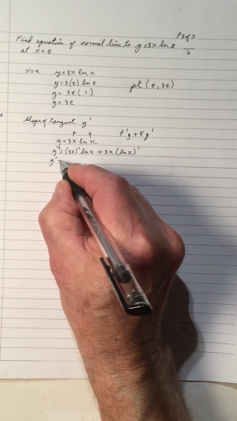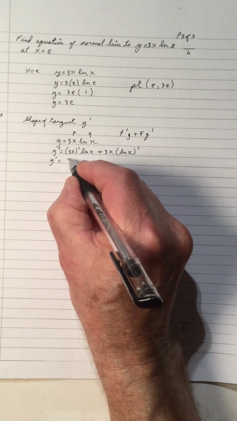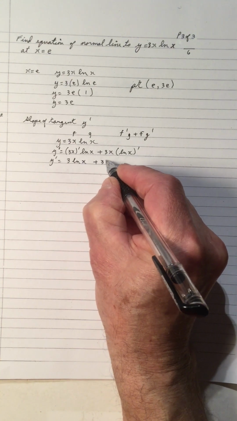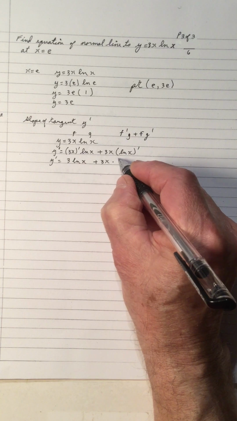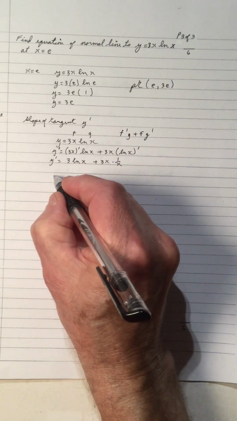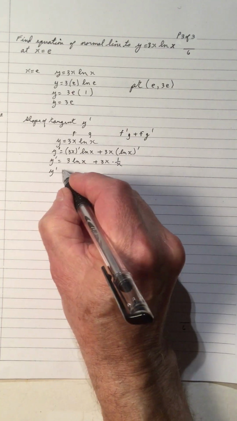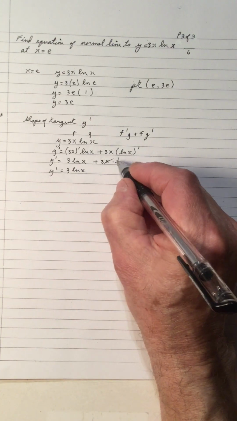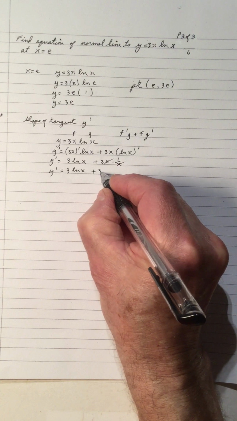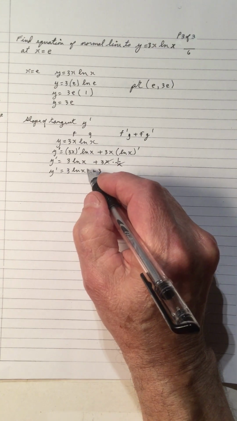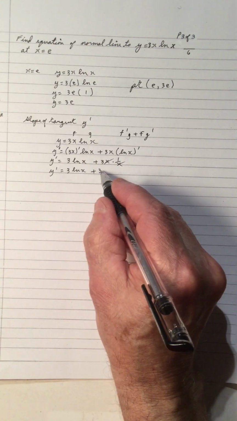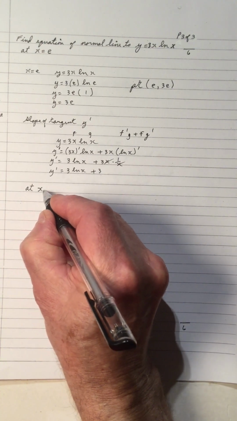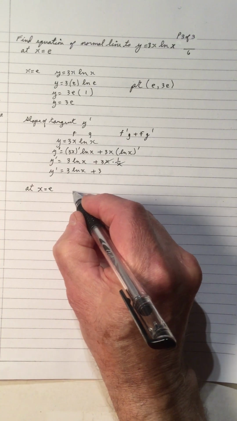So y prime: the derivative of 3x is 3, times ln x. The derivative of ln x is 1 over x. So y prime equals 3 ln x, and the x is cancelled, so I get a plus 3. So that's the derivative at any point. So what about at x equals e? What's the derivative at x equals e?